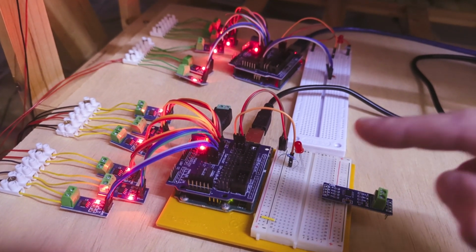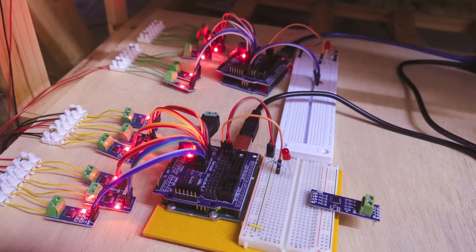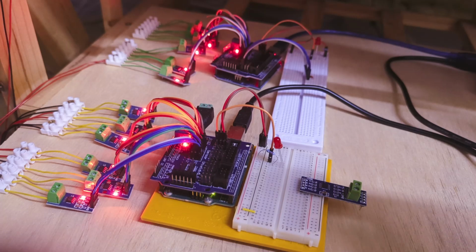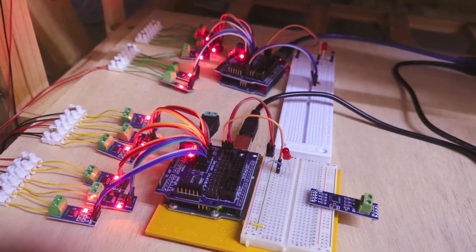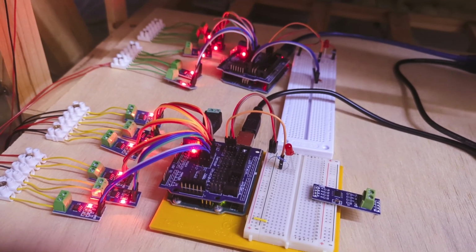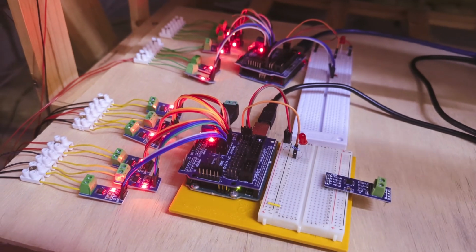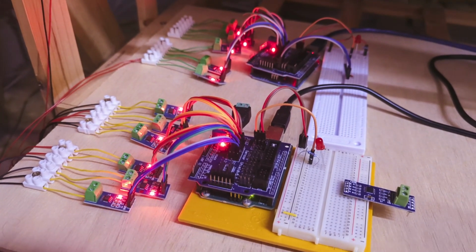Later I was able to integrate with JMRI so that instead of turning this light on, it would change the sensor value shown in JMRI, which would then reflect on the track diagram that exists within JMRI.